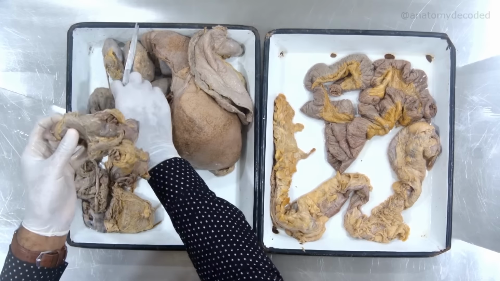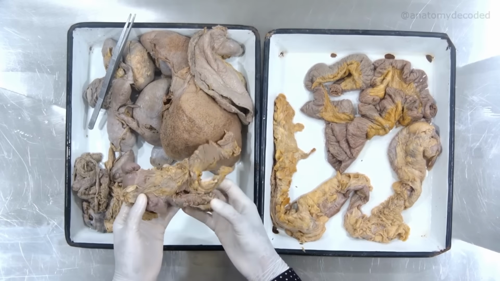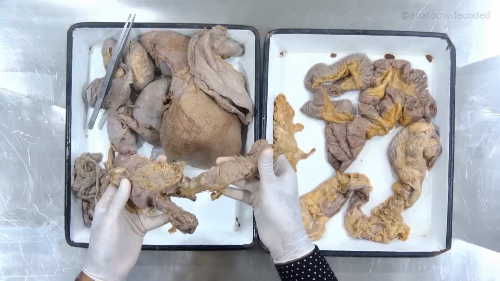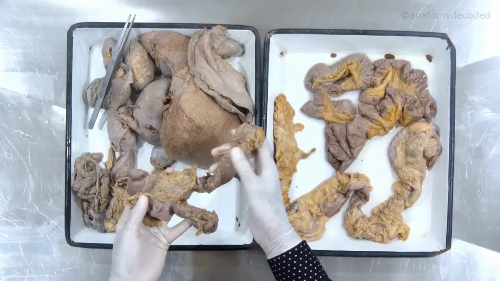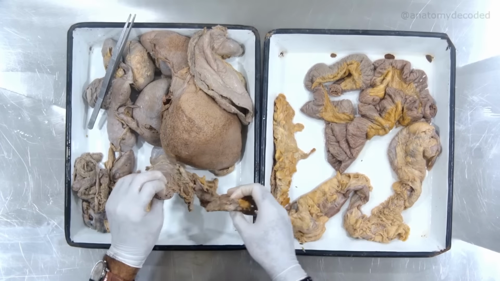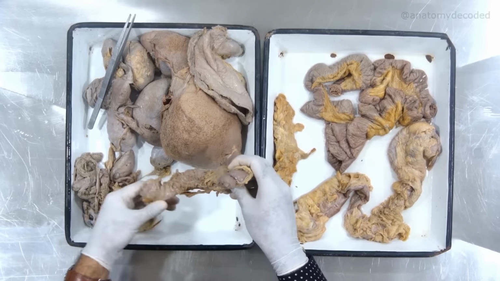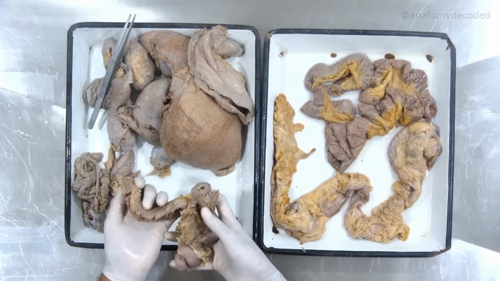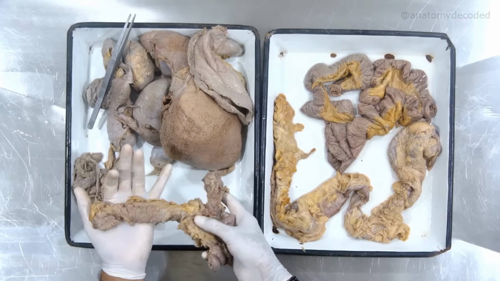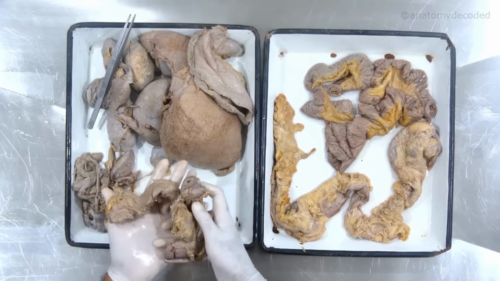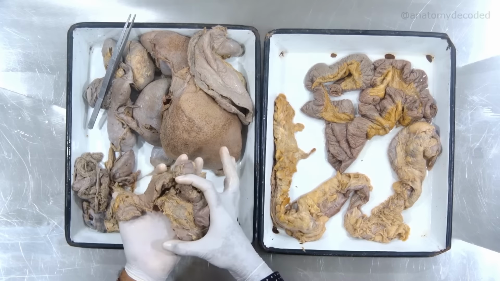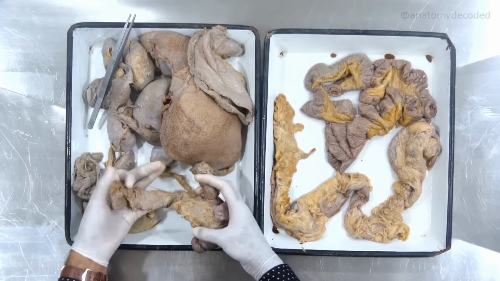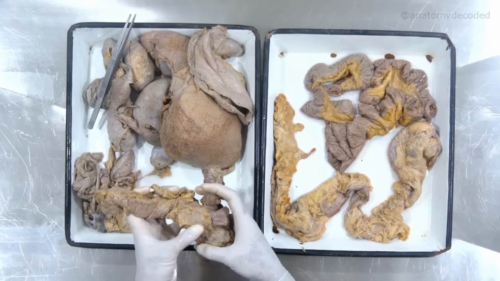Which organ is this? You can see it's a fleshy organ. This is the pancreas and this is the duodenum. So how to hold it in anatomical position? You have to hold it in a way that the pancreas comes on the left side. And this is the C-shaped duodenum, inside which there is the head of the pancreas.